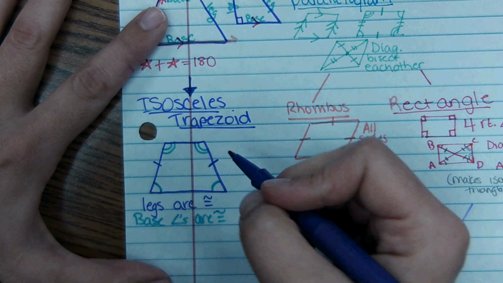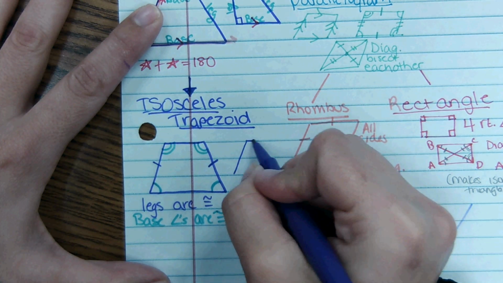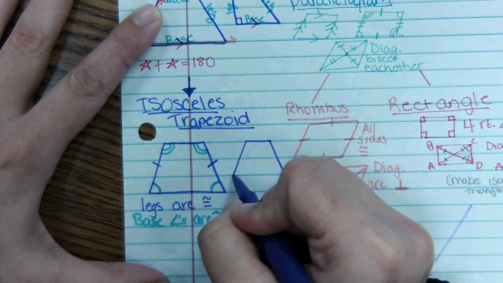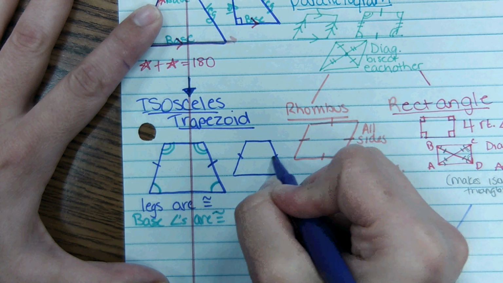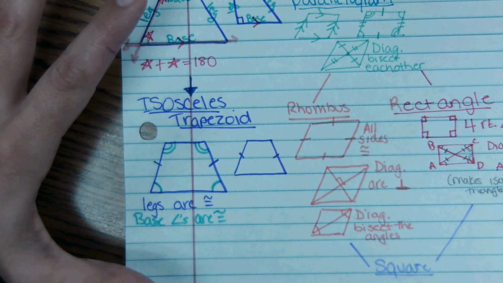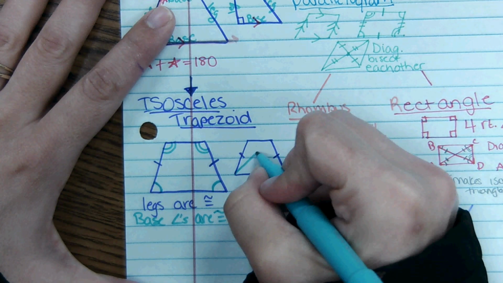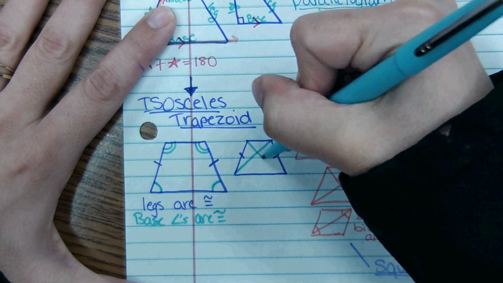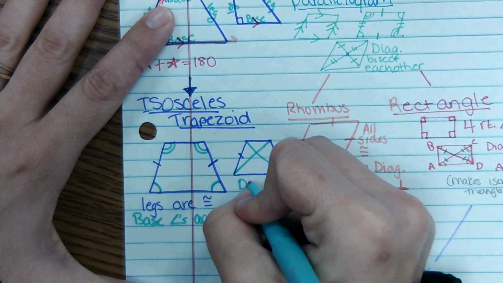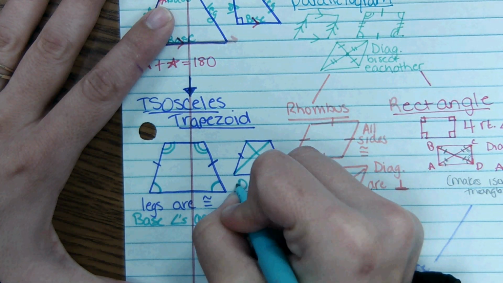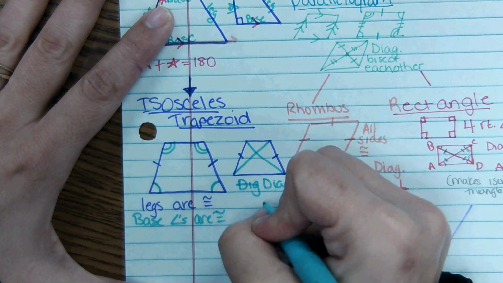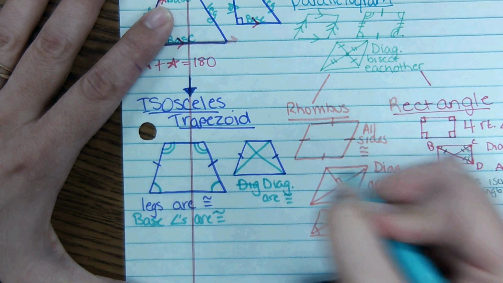And one more thing with the diagonals, so I'm just drawing another isosceles trapezoid. Again, isosceles means that these two legs are the same measure. Then the diagonals are congruent as well. Diagonals, let's see if I can spell it. Diagonals are congruent.